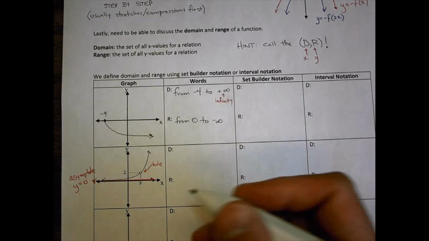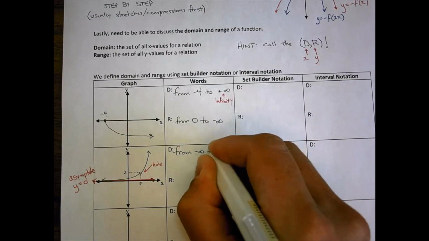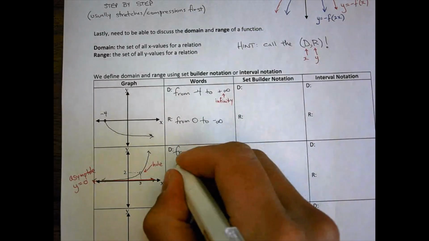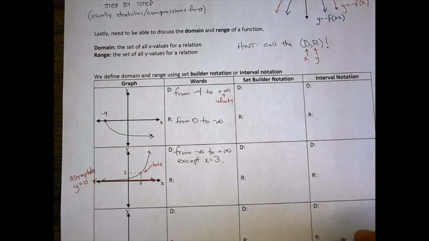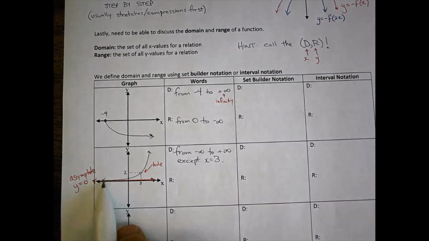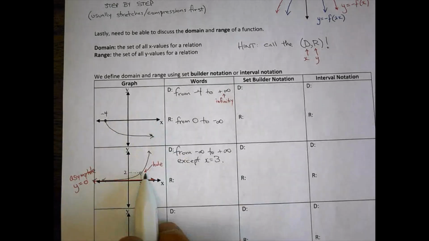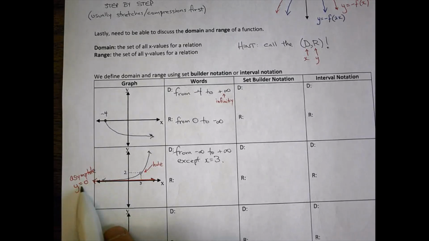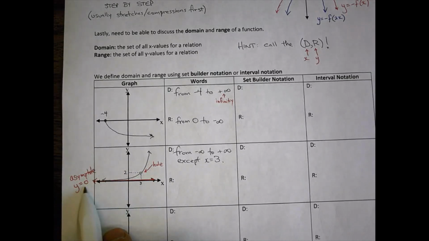So if I want to talk about the domain in words, I would say it's all the x values from negative infinity to positive infinity, except x equals 3. What about the range? Well, the range is all of the y values. Here we see that we have all the y values going up to positive infinity. Then we have all the way down to almost y equals 0. There's nothing below that. But at y equals 0, the function is never actually going to reach y equals 0. This is an asymptote.